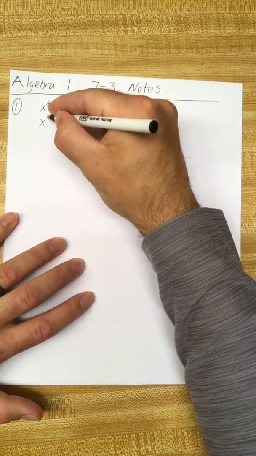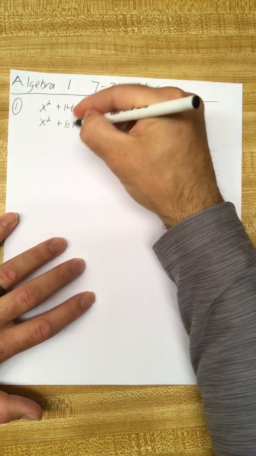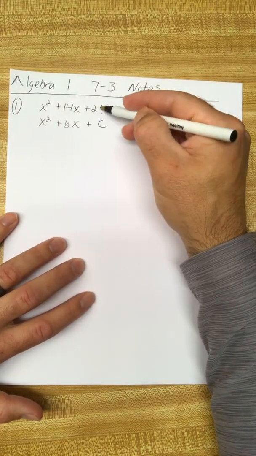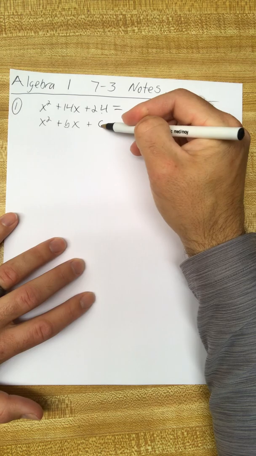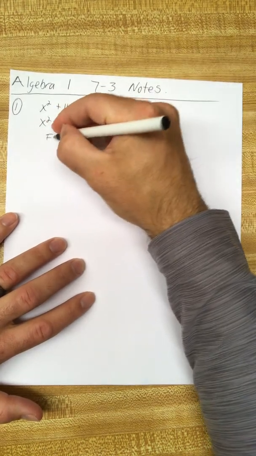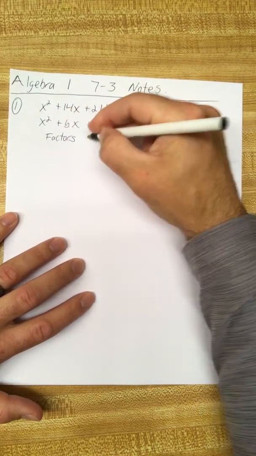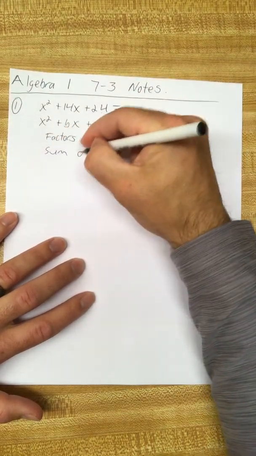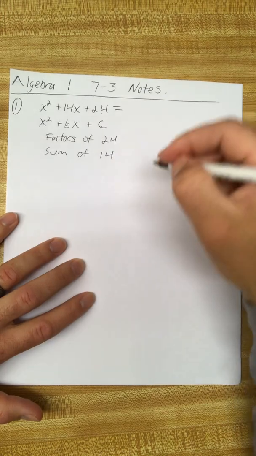Your standard form, when I'm referring to B and C, is this: your coefficient of x is B, your constant is C, which makes it easy to remember. But again, we're looking for factors of 24 that have a sum of 14.